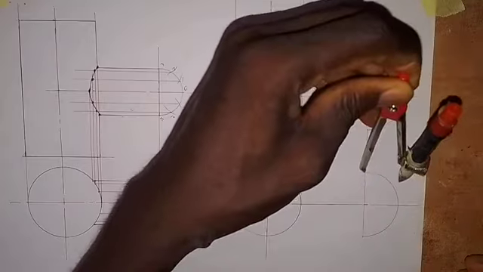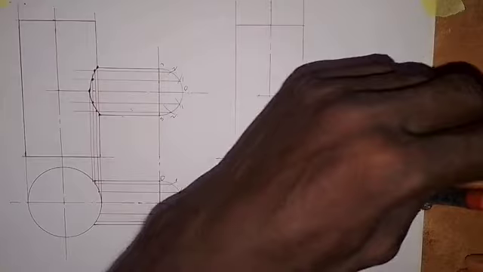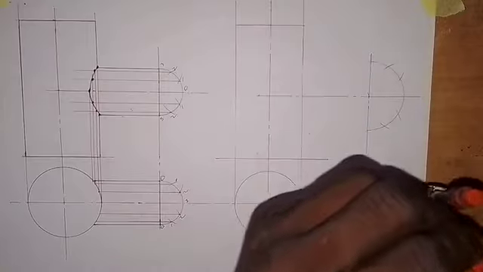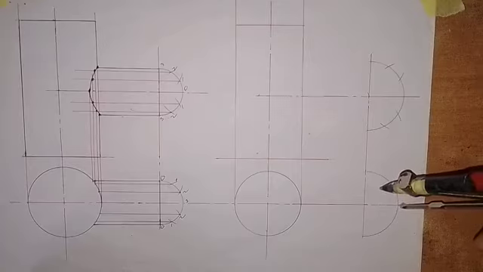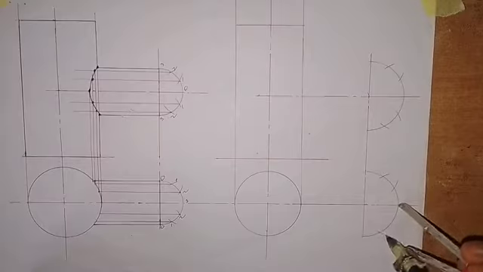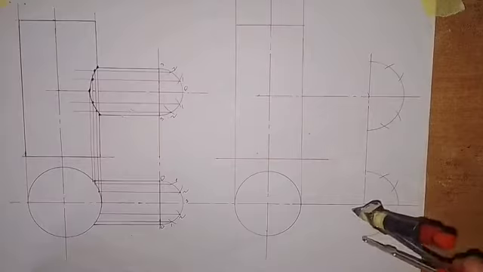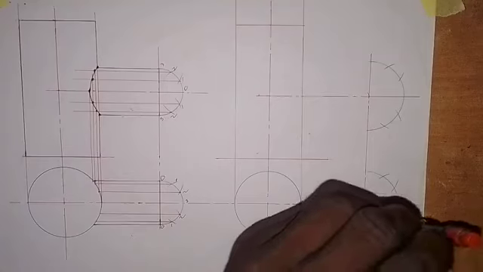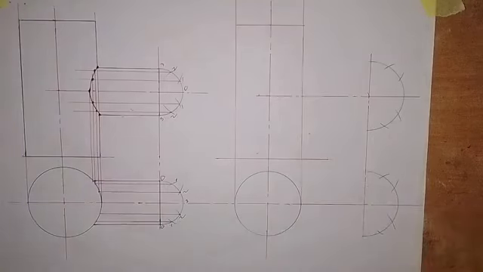So we put the pinpoint here, okay? So we draw an arc here. And then I put at this point here, so we draw an arc here, and we also draw an arc here. Then putting at this point, we draw an arc here. So we have also divided this into 6 equal parts.